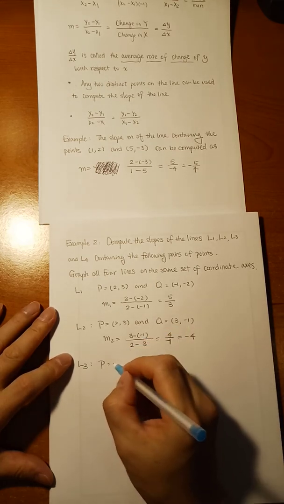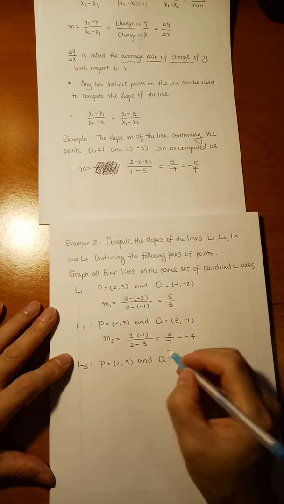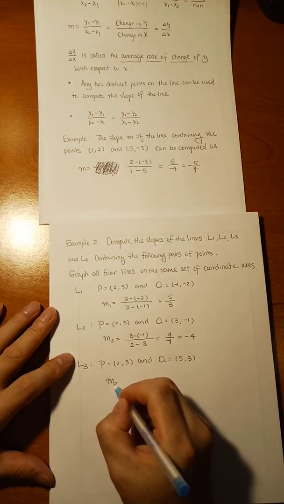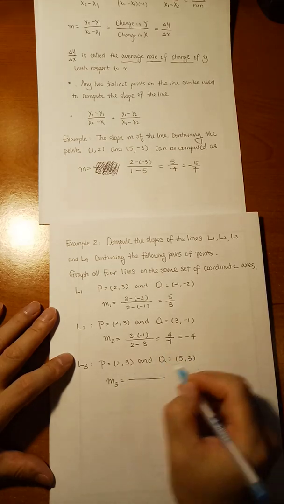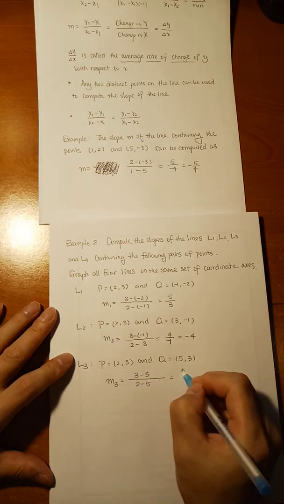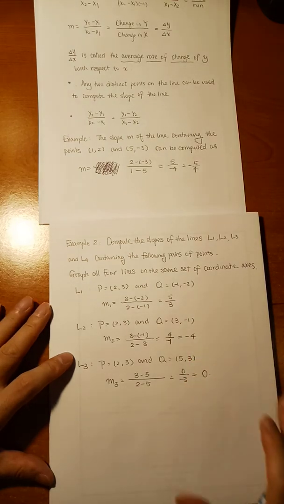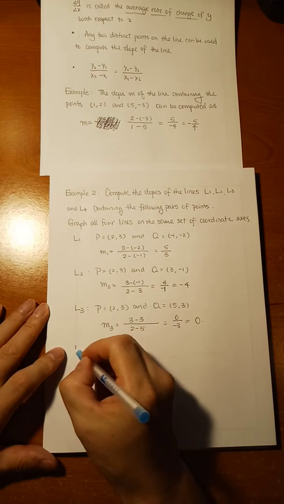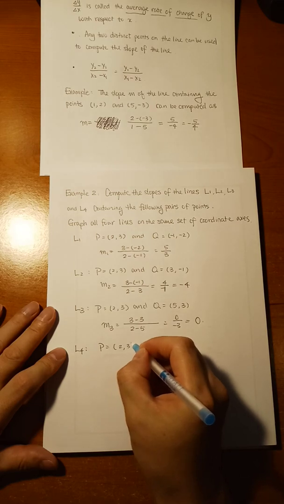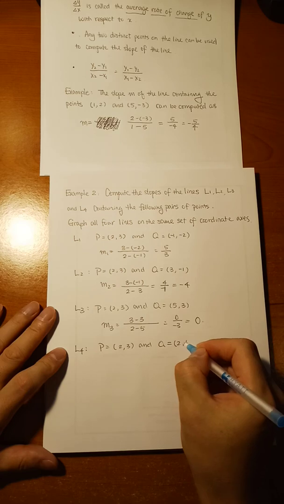Line 3, P again is (2, 3), and Q this time is (5, 3). So the slope m3 is y minus y, 3 minus 3, over 2 minus 5. 3 minus 3 is 0, 2 minus 5 is -3. 0 over any non-zero number is still 0. So the slope is 0. L4, P is (2, 3) and Q is (2, 5).